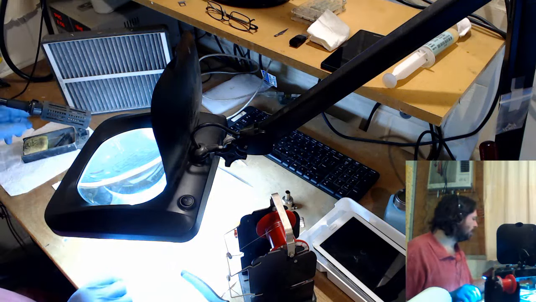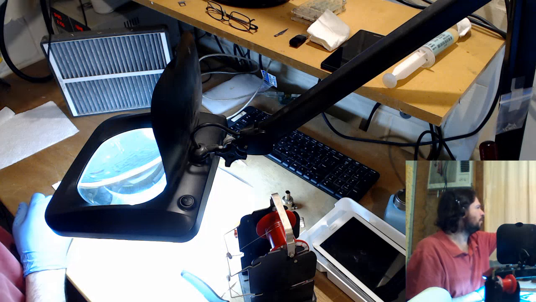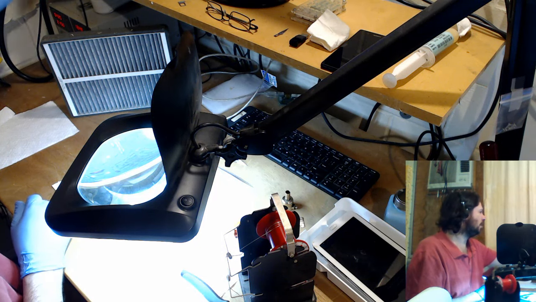Alright, that's going to have to do for now. The wick isn't really suitable for the task.